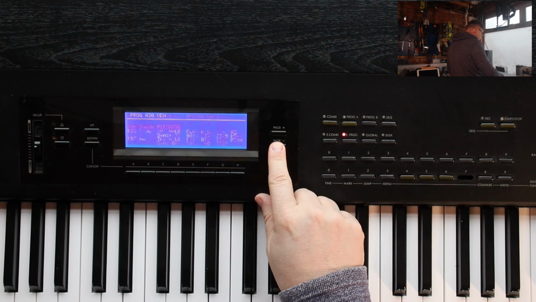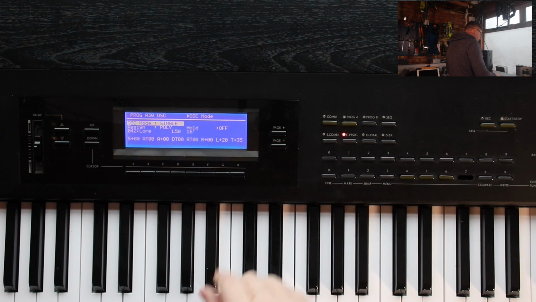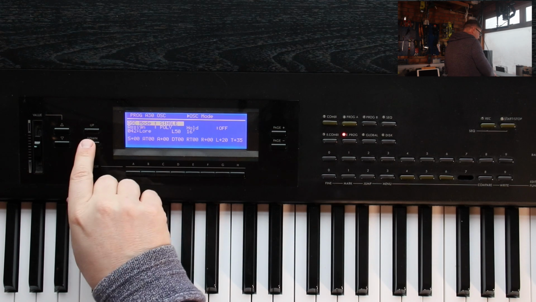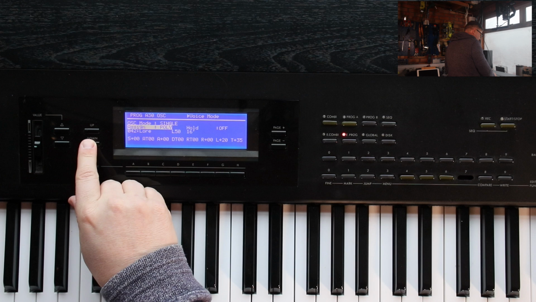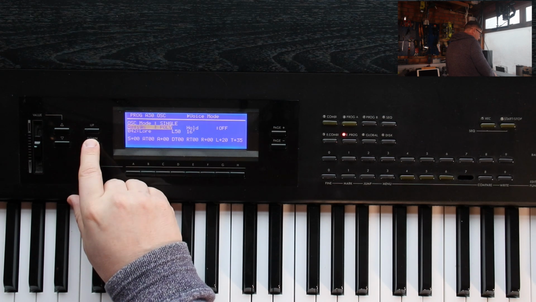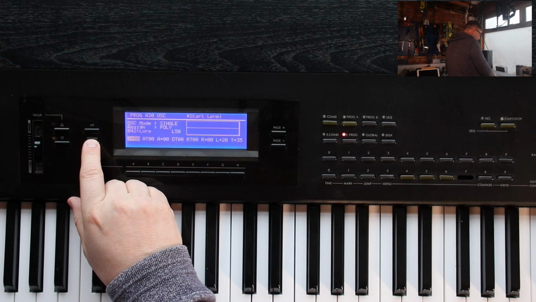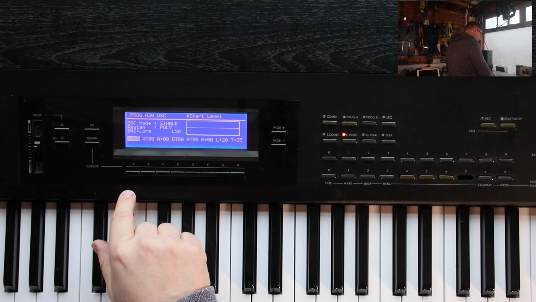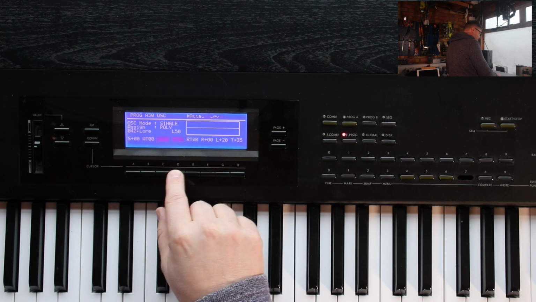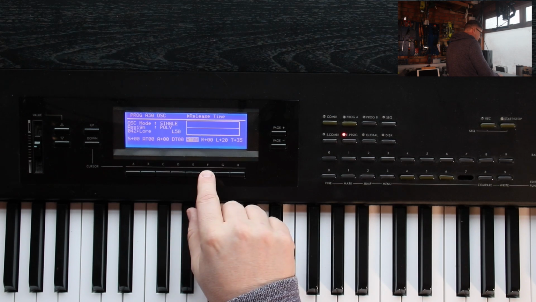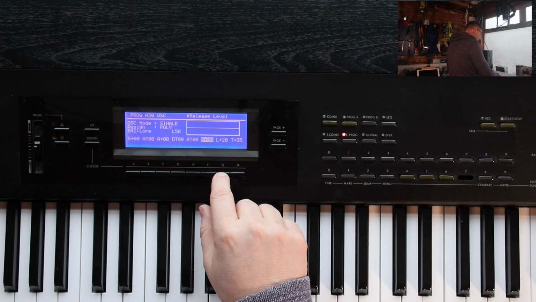So if we go back to the first page here, which is the oscillator, and we scroll down, you can then see, is this a poly or is it a mono? What's the name of it? Where's the start? What's the attack time? What's the attack level? What's the decay time? What's the release time? What's the release level?